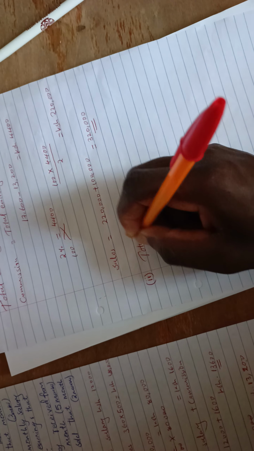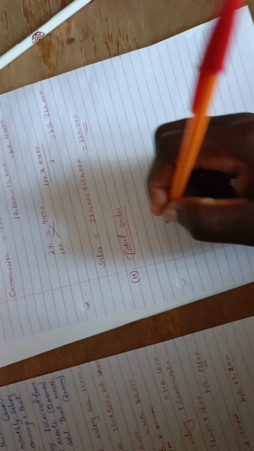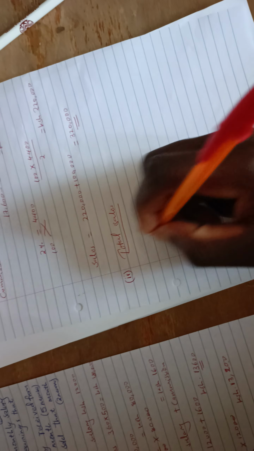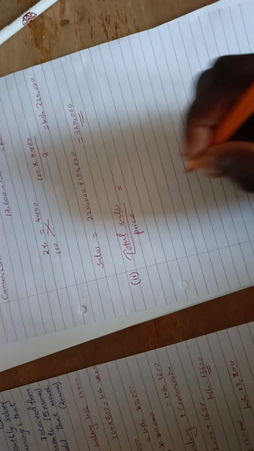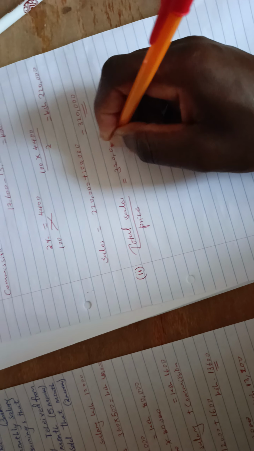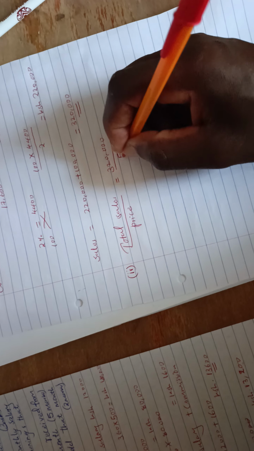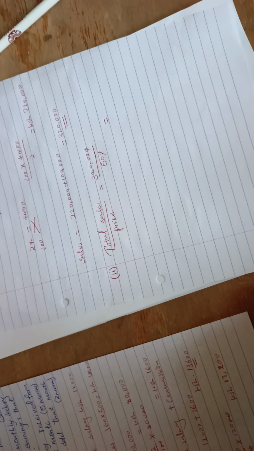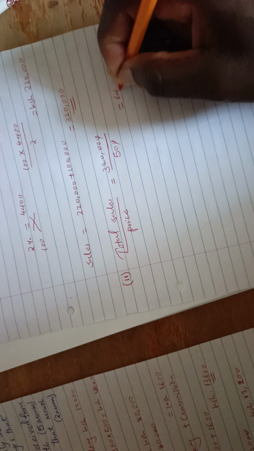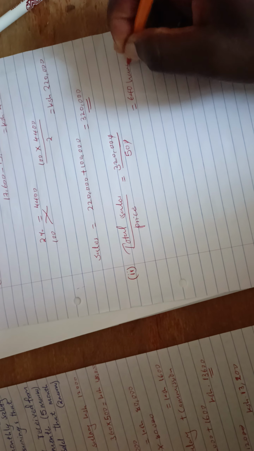Now, for us to get the total number of handbags, we take the total sales and divide by the price of one handbag. The total sales was 320,000. Then the price of one handbag was 500. So this gives you in your calculator 640. It gives you 640 handbags.